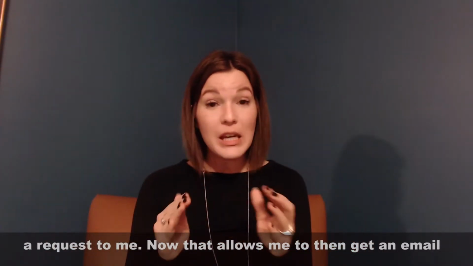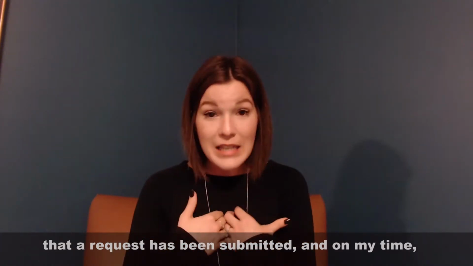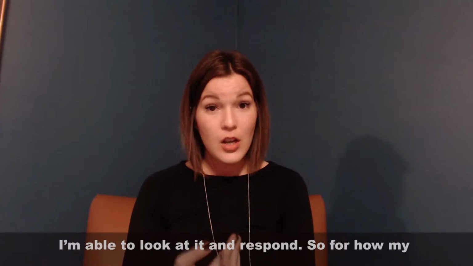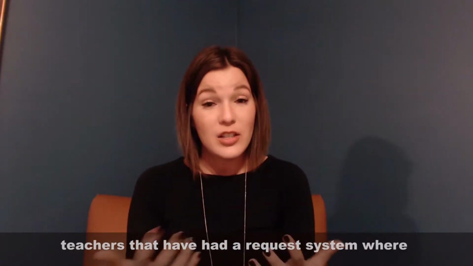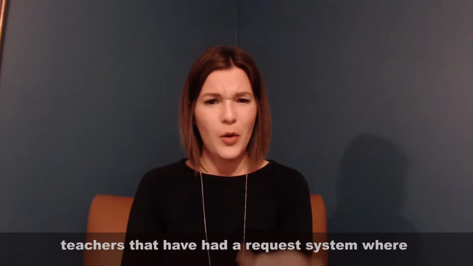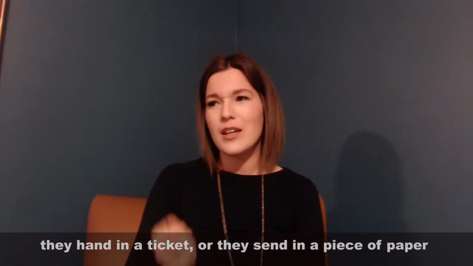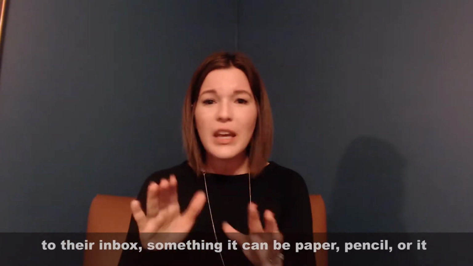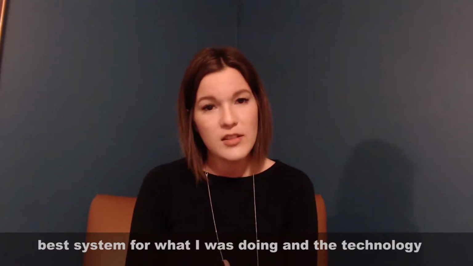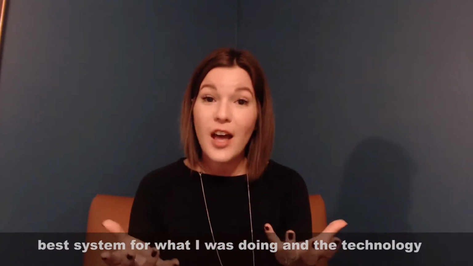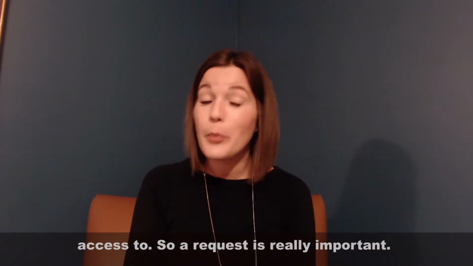Now, that allows me to then get an email that a request has been submitted, and on my time, I'm able to look at it and respond. So for how my day's set up, that's worked best. I know a lot of teachers that have had a request system where they hand in a ticket, or they send in a piece of paper to their inbox, something. It can be paper, pencil, or it can be electronic. For me, electronic really was the best system for what I was doing and the technology that I had access to, and the technology my students had access to. So a request is really important.